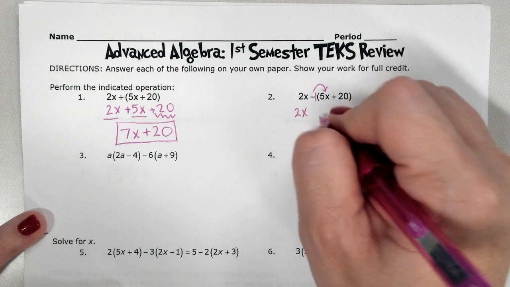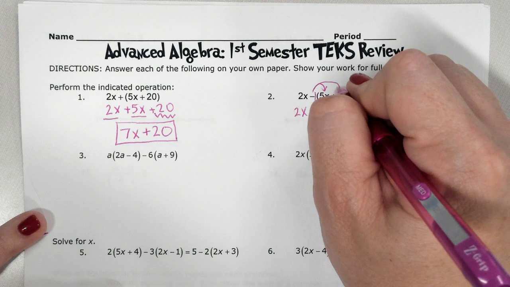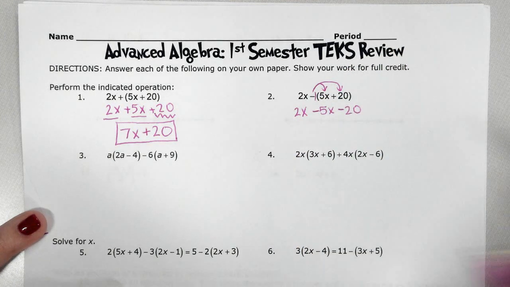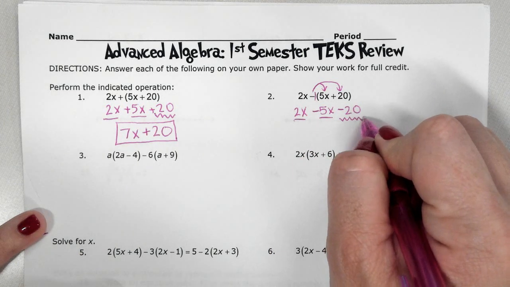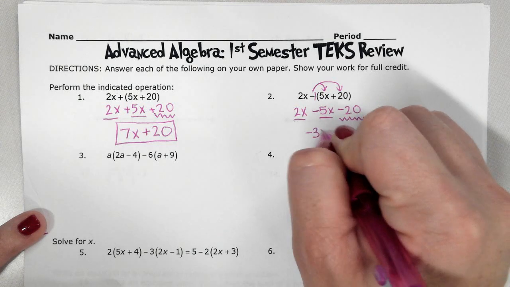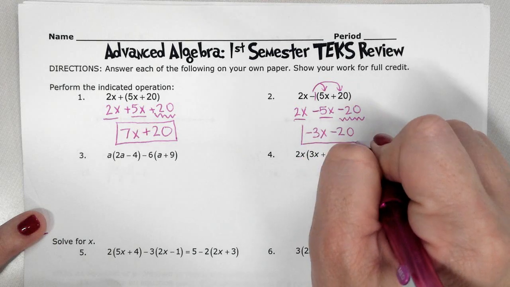So that gives me a negative times a positive is a negative, so negative 5x, and a negative times a positive is a negative, so negative 20. So we have 2x minus 5x minus 20. Again, just like this one, like term, not a like term. 2x minus 5x is negative 3x. Bring down my minus 20. Those are not like terms, so there is my answer.